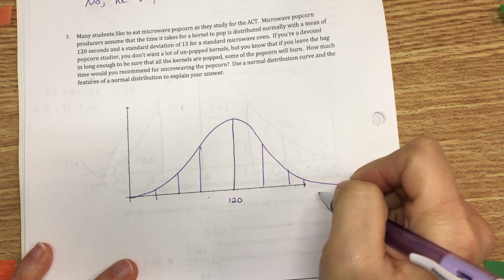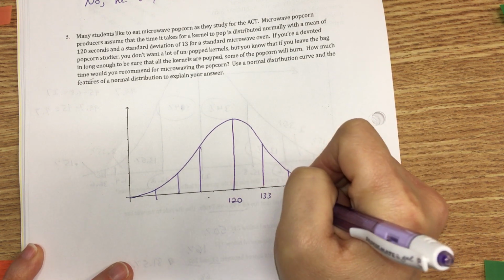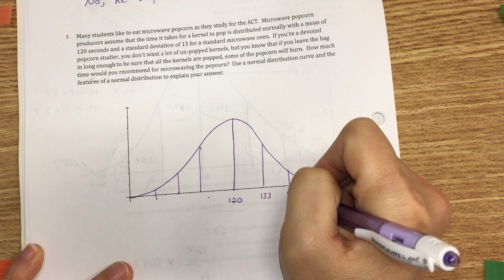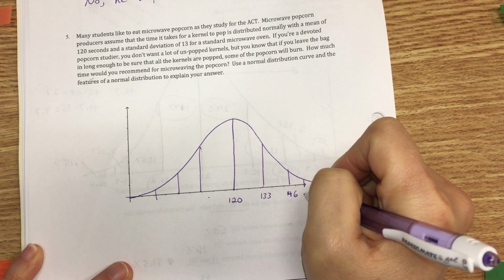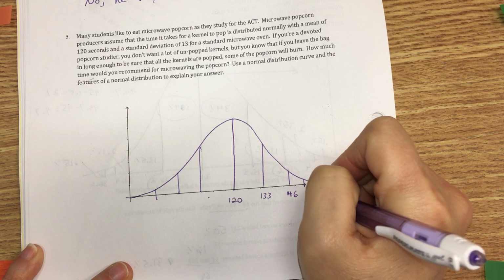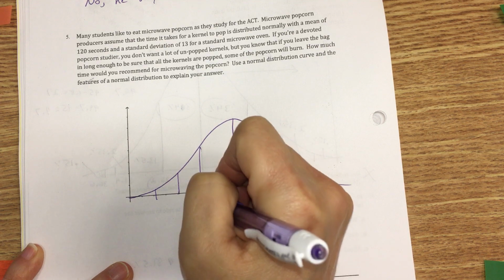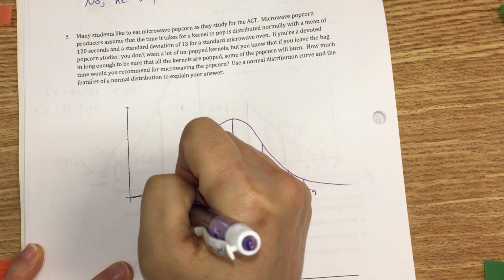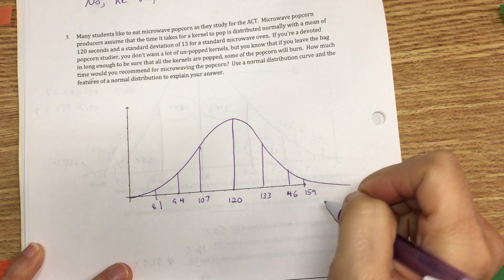Mine are never even. I don't know why. 13, so this is going to be 133, 146, 159, and this is going to be 107. This is going to be 94. This is going to be 81.